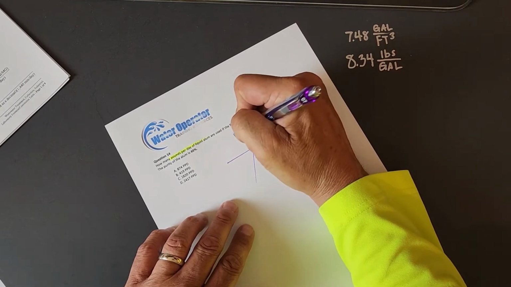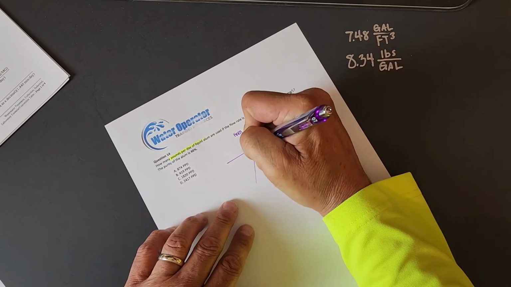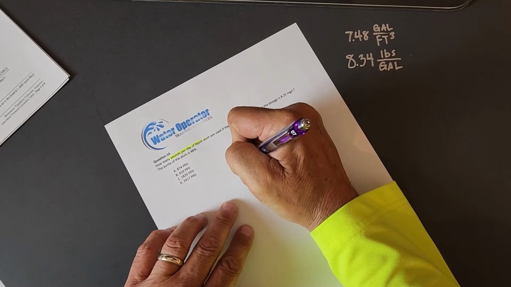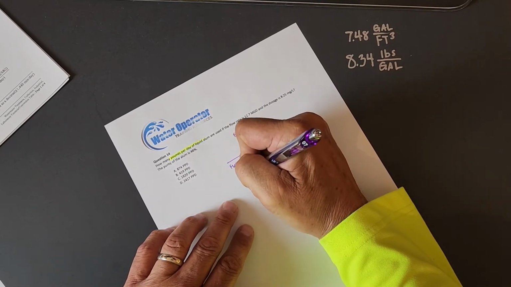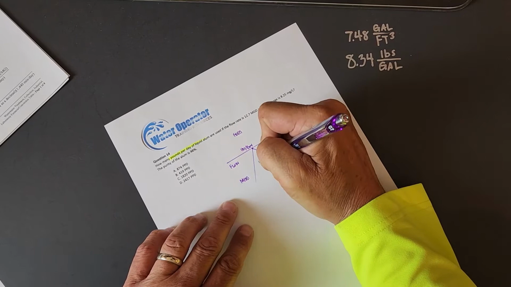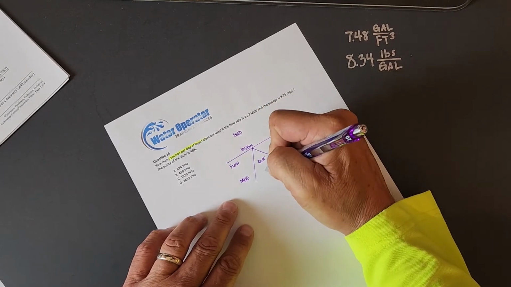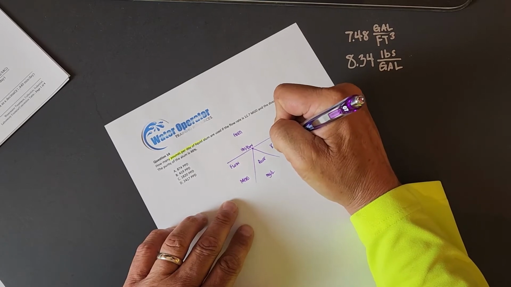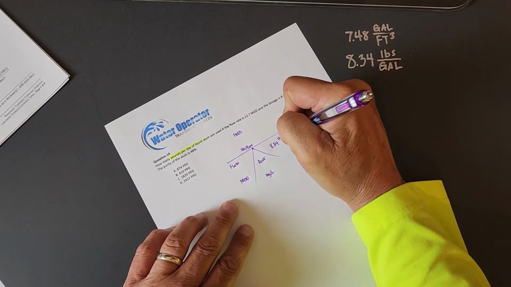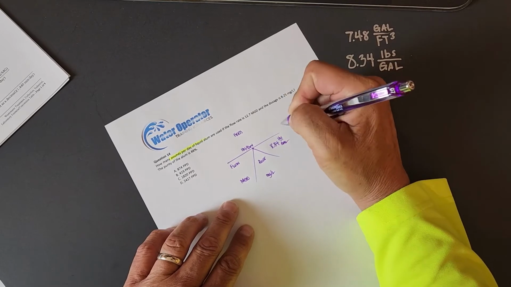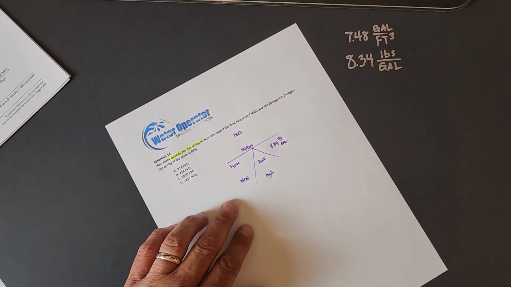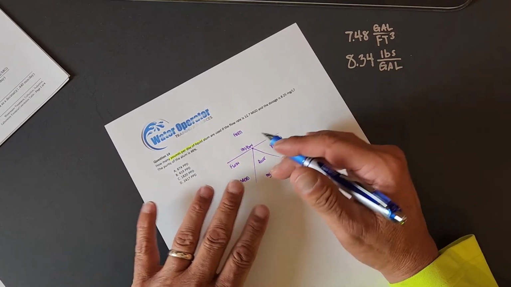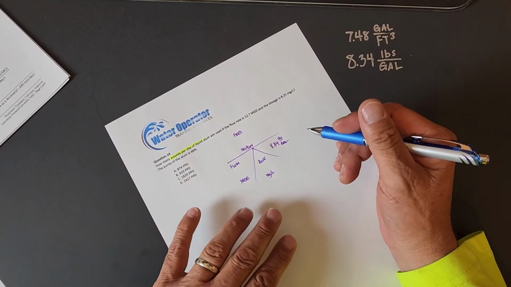We're going to write feed in pounds per day, flow in mgd, dose milligrams per liter. The weight of water, 8.34 pounds per gallon. Now, let's fill in the missing information so we could make our calculations here.